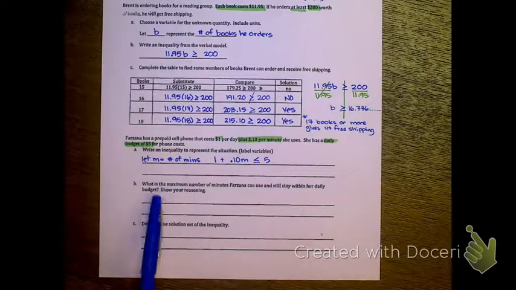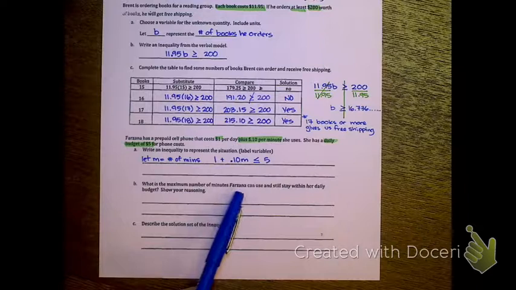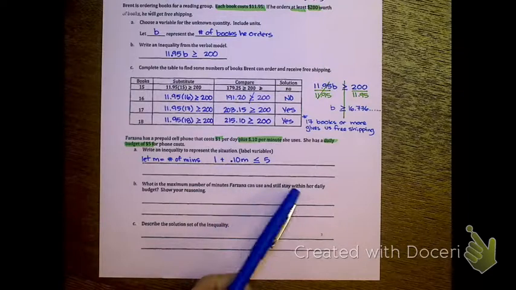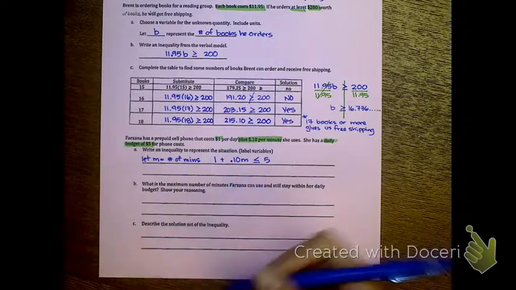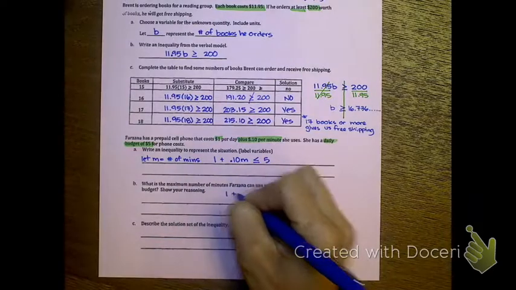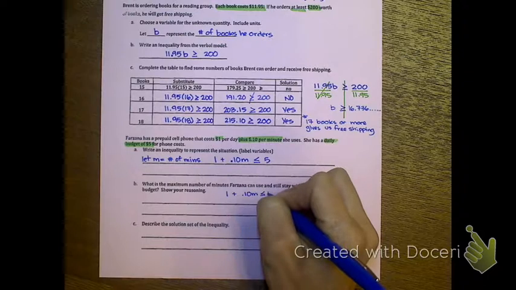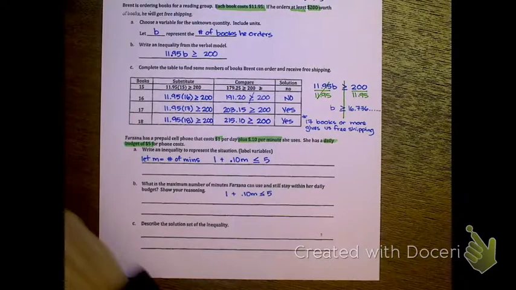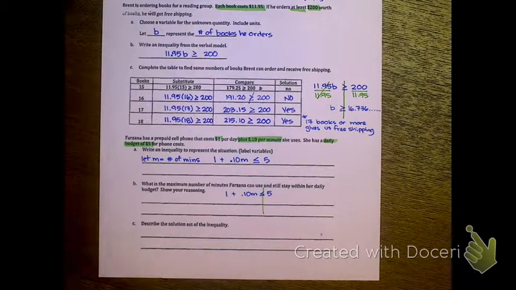Okay. So the next part says, what is the maximum number of minutes she can use and still stay within her budget? Show your reasoning. So what I want to do is actually solve this to figure out. Let's go ahead and I'm going to rewrite this down here because part of my reasoning is going to be my work. So what's the first thing I should do to solve that?